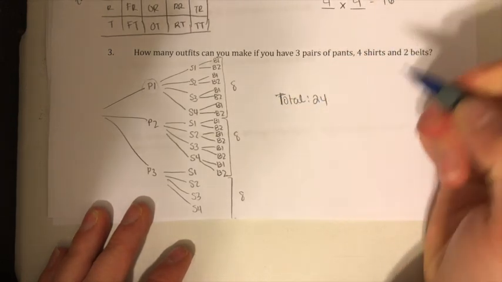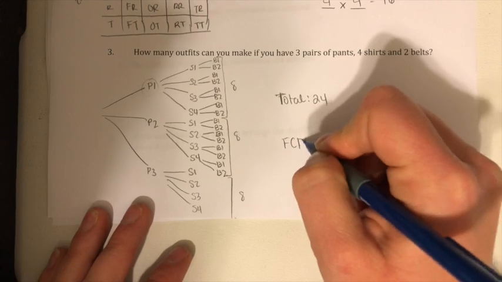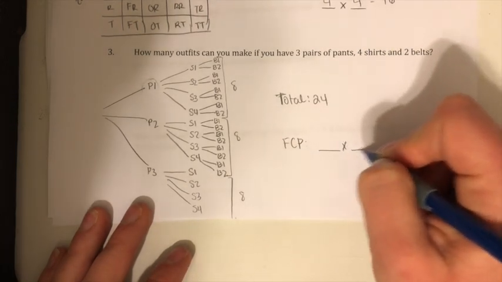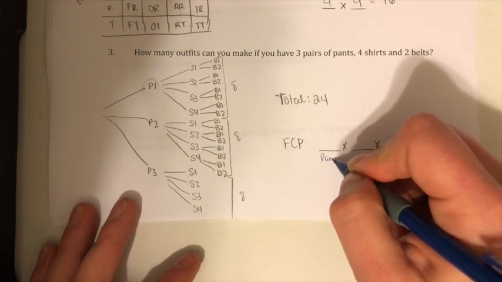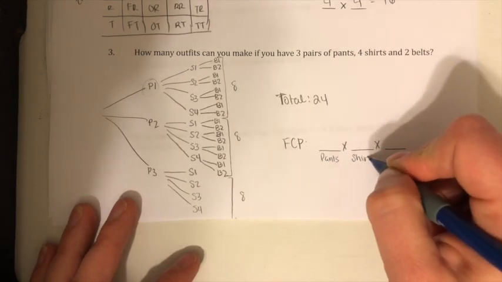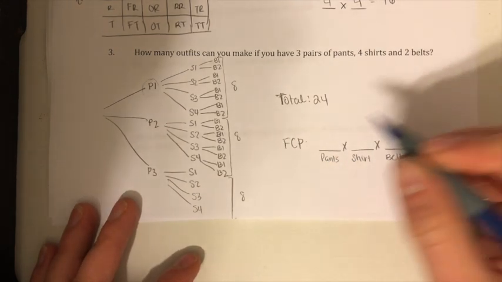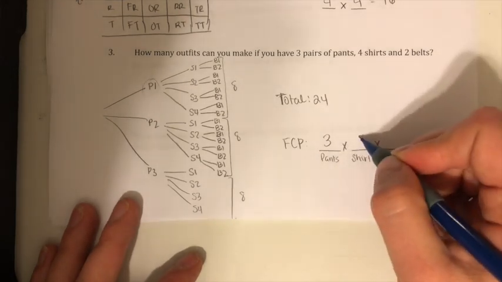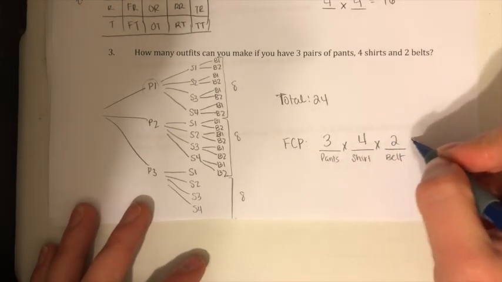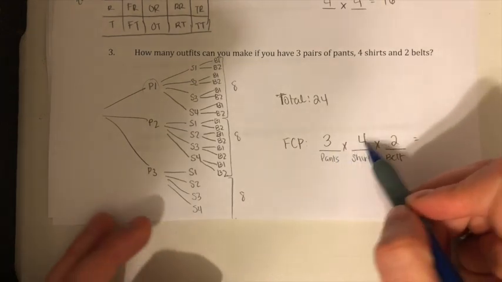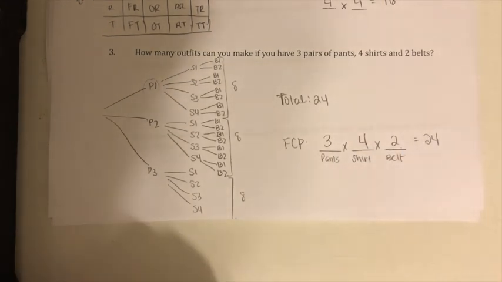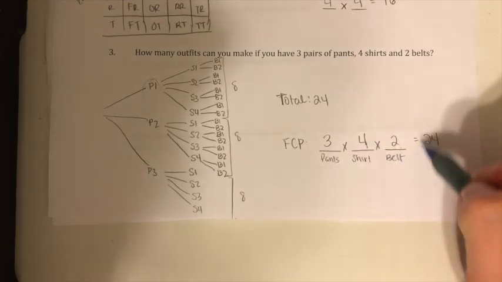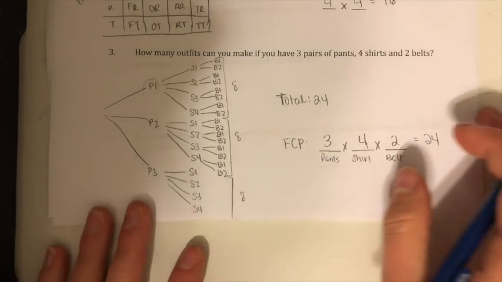of 24. If we do this using the fundamental counting principle, we're saying we need to pick 3 things. We need to pick pants, we need to pick a shirt, and we need to pick a belt. We have 3 options for pants, 4 options for shirt, and 2 options for belt. So 3 times 4 times 2, that's 12 times 2, so 24. So same difference. This is way quicker.